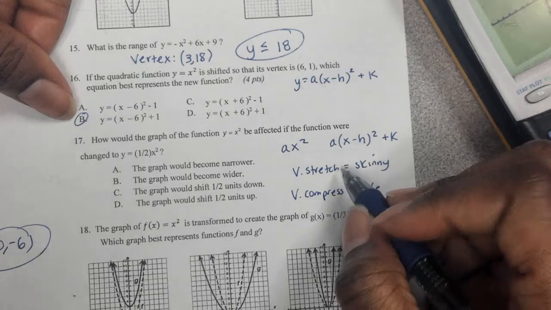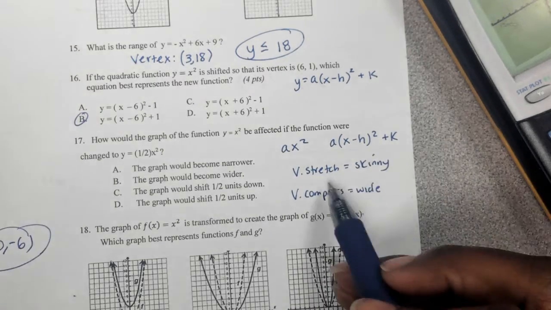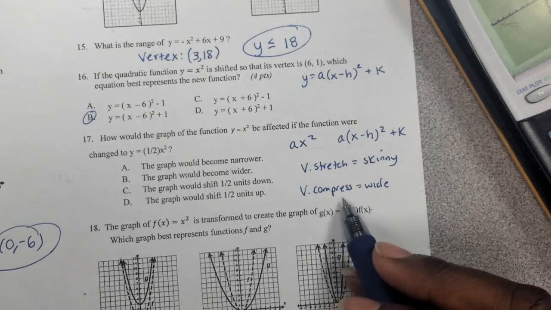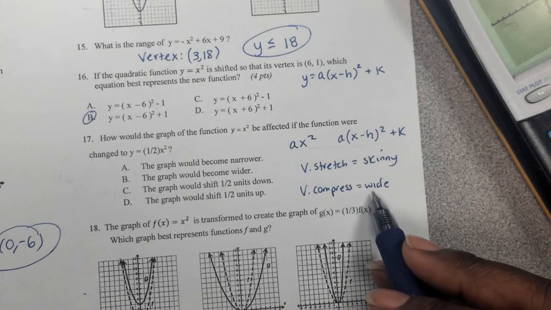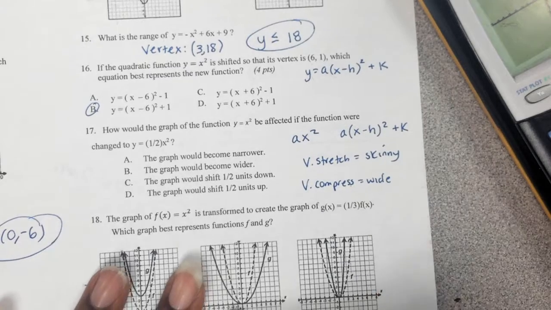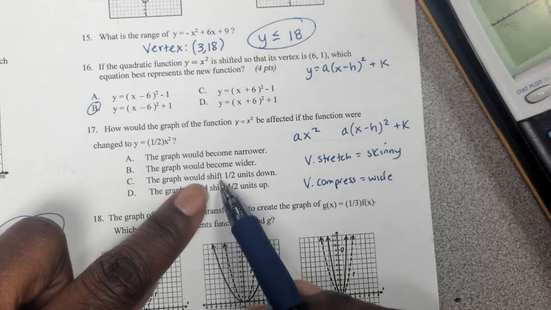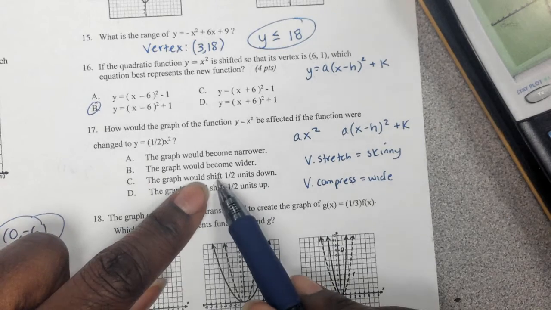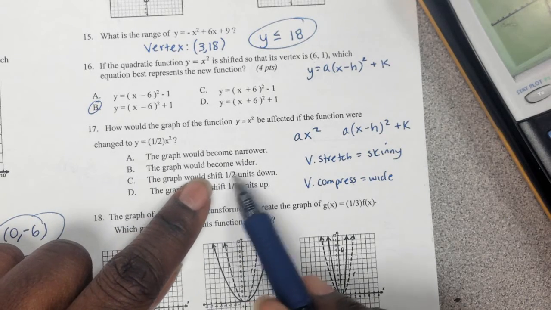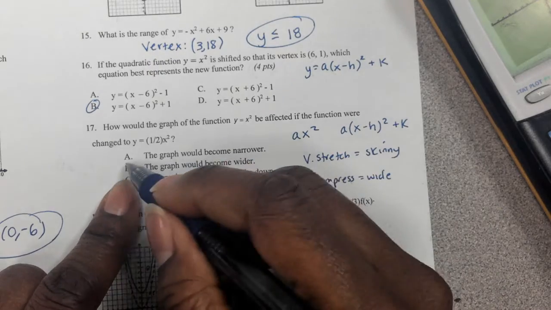Stretch means the numbers are getting bigger. So be careful. Stretch means the number is bigger than 1 or getting bigger and bigger and bigger. That's the more stretched. Compress would be wider, which means the number is a smaller number, and something smaller would be wider. So be careful. This one is not going to do any shifting, because shifting is when you're adding or subtracting. This one's a is getting multiplied, so it looks like it's B for that one.